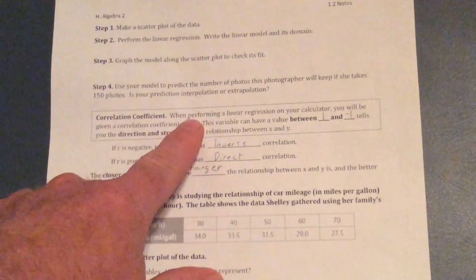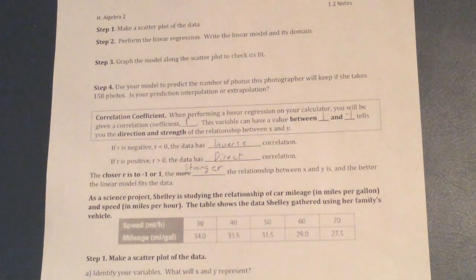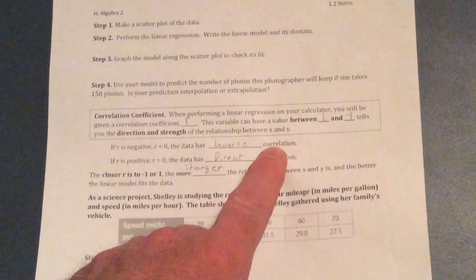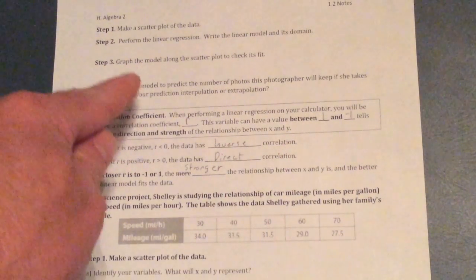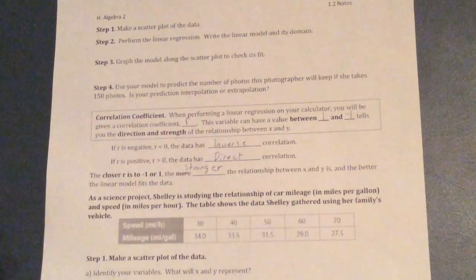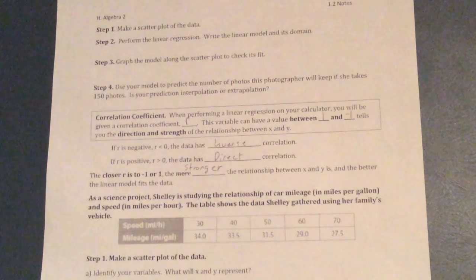When performing a linear regression on your calculator, you will be given a correlation coefficient R. And that is between 1 and -1. I should have probably written -1 and 1. I should have probably gone from least to greatest. And it tells you the direction and strength. All right. If it's negative, it has an inverse correlation. That means the line goes from top to bottom: as x gets larger, y gets smaller. If it's positive, it has a direct correlation. That means x gets bigger, y gets bigger.